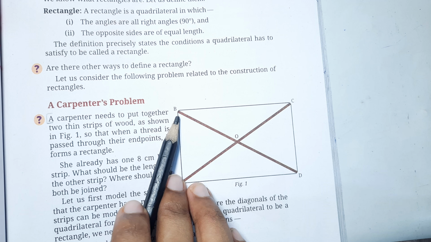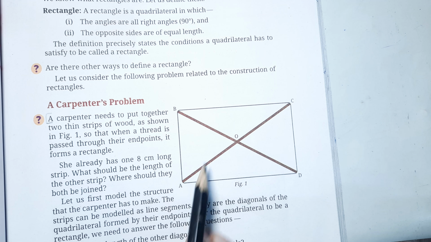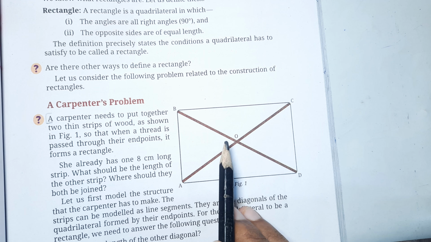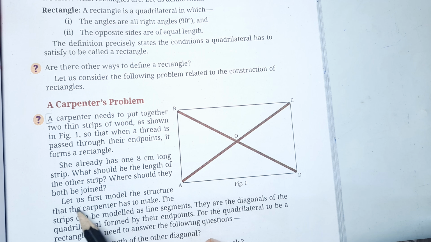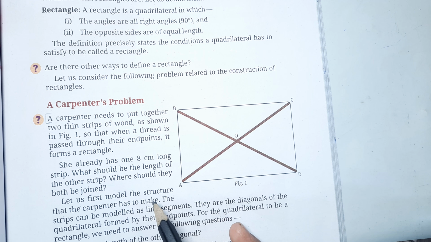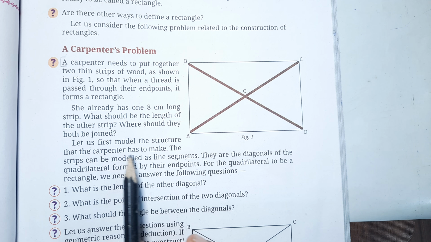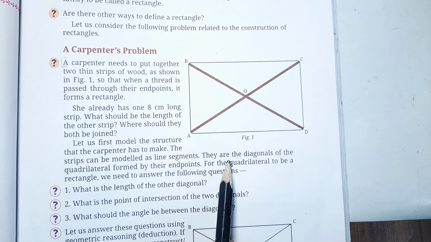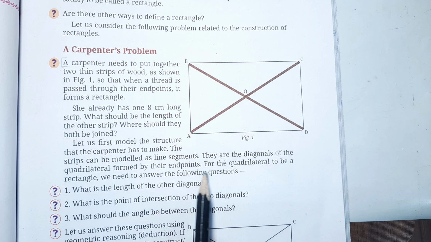So when you put the thread through these end points, what will happen? It will form a rectangle. You all can see here. She already has an 8 centimeter long strip. What would be the length of the other strip? Where should they both be joined? Let us first model the structure that a carpenter has to make. The strips can be modeled as line segments. They are the diagonals of the quadrilateral formed by the end points.